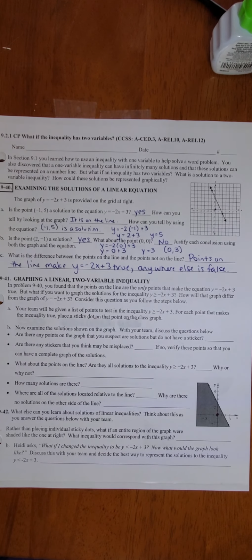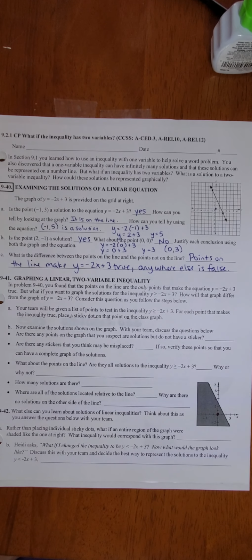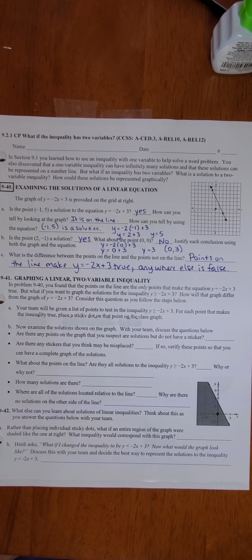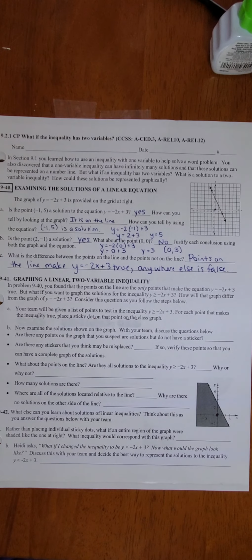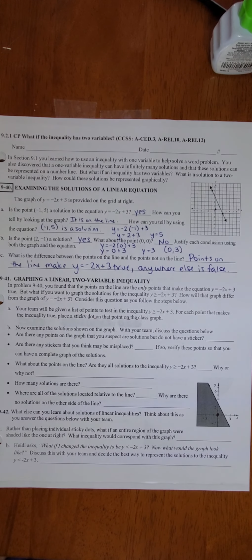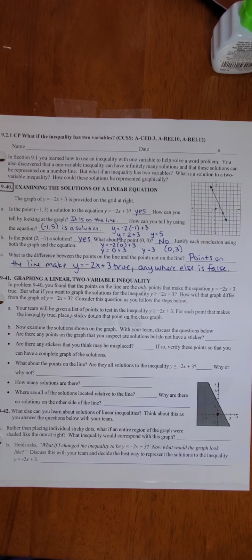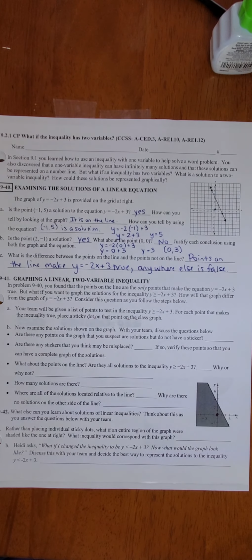Okay, so graphing a linear two variable inequality. We're going to do this activity kind of like we would have done it in class. It says in problem 940, you found that the points on the line are the only points that make the equation y equals negative 2x plus 3 true. But what if you want to graph the solutions for the inequality y is greater than or equal to negative 2x plus 3? How will that graph differ from the graph of y equals negative 2x plus 3?